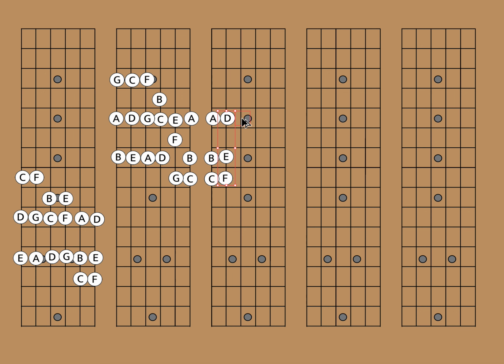And then from here, we're basically going to have this whole thing right here, except because of the B string, these will all get moved down. F, G, A, B, C, D. So this is what it would look like off of the A.